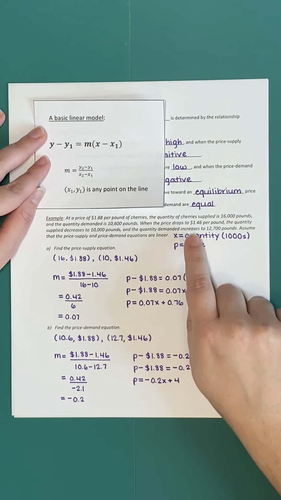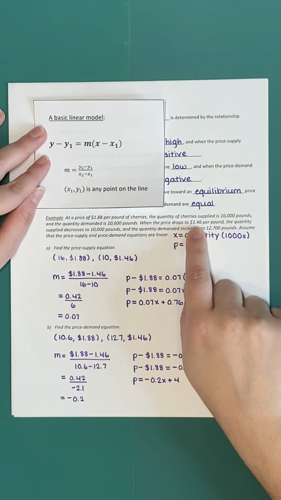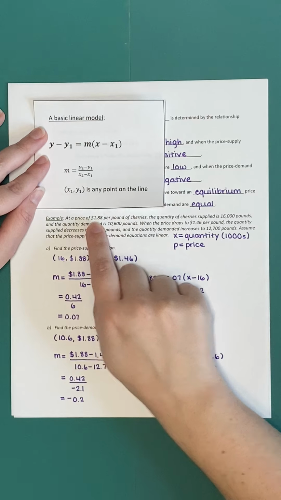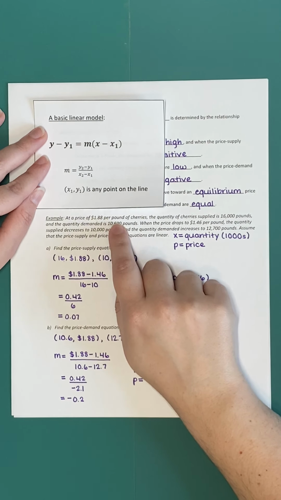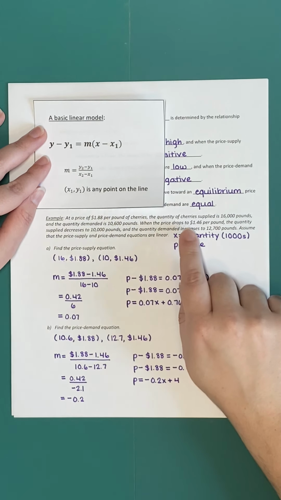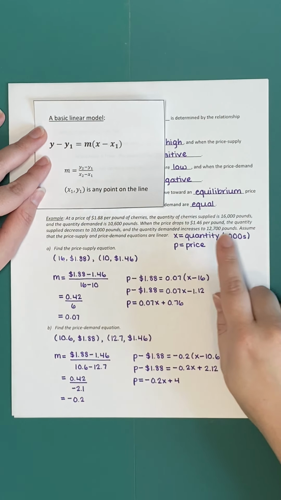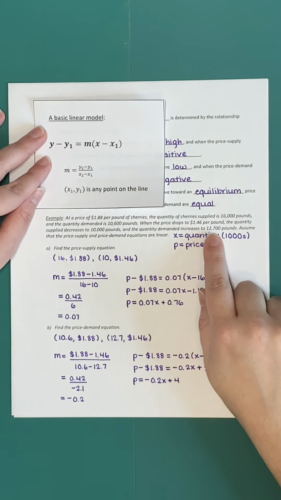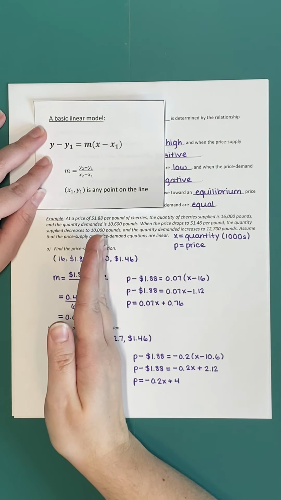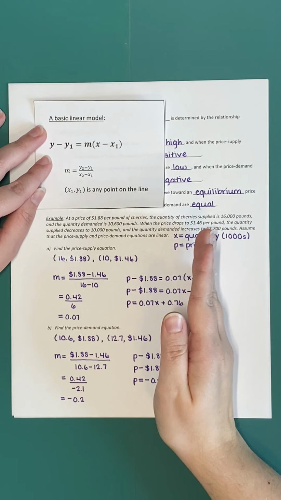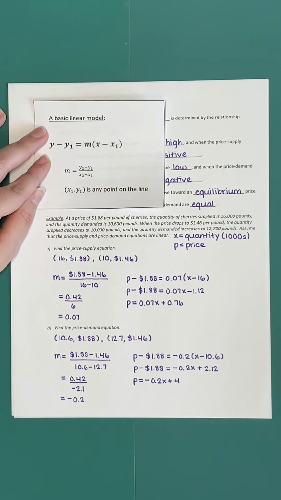So the ideal price, the equilibrium price, is going to be somewhere between these two values. $1.88 is too high because there's more on the market than consumers are willing to buy. And $1.46 is too low because there's less on the market than consumers are willing to buy. So what we're looking for is the sweet spot in the middle. Where do we have that sense of balance where the pricing is just right, so that the amount supplied and the amount demanded, how much people are willing to buy, is actually balanced out?